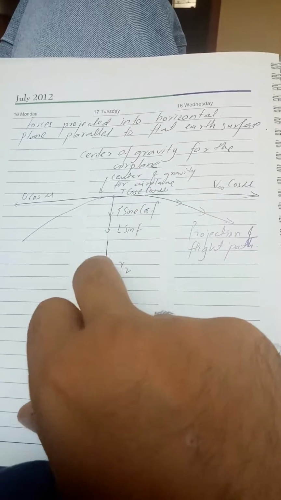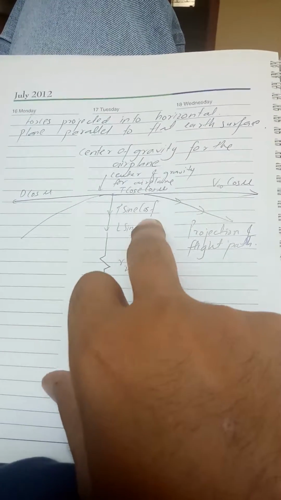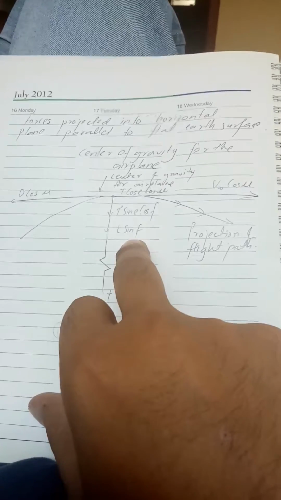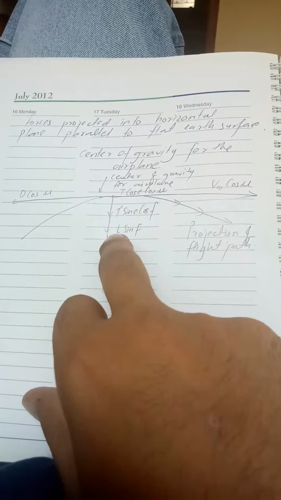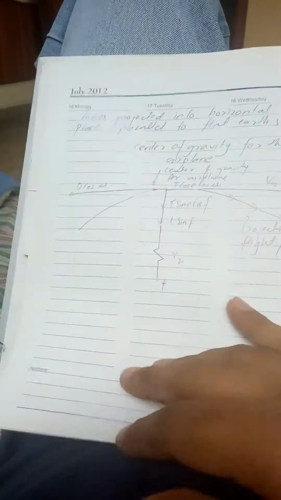And we have discussed T cos E, T sin E, W cos theta, and adding this one to L sin theta. When you add this one, you're going to subtract this one. Let's see if we have any equation for this one. Okay, the force component would be what?